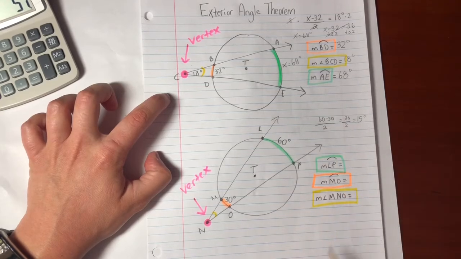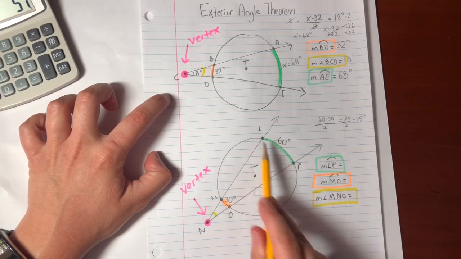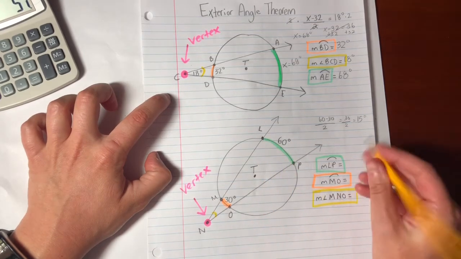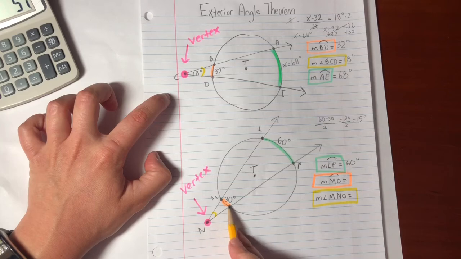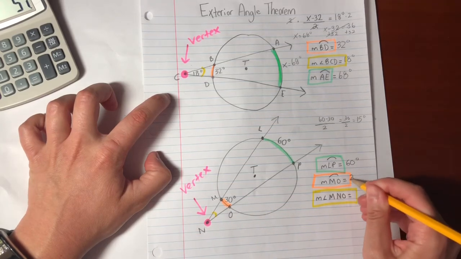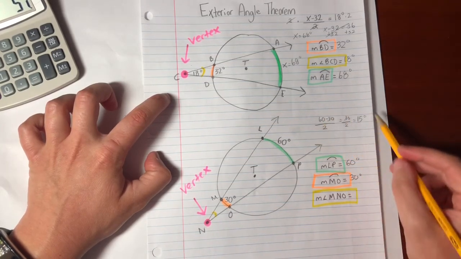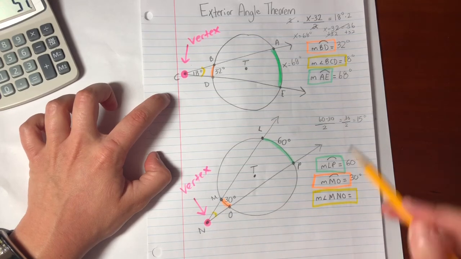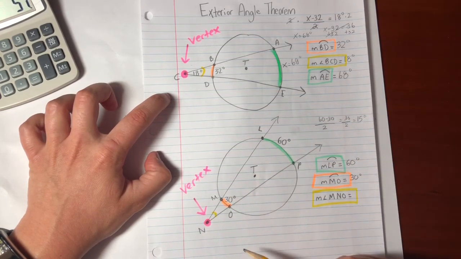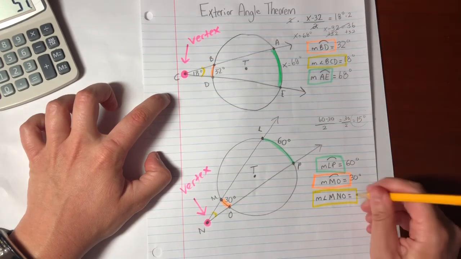So I kind of skipped my fill in the blanks here, but we can quickly fill those in together. So the measurement of arc LP, here's arc LP highlighted in green, that's 60 degrees. The measurement of arc MO, that's labeled as 30 degrees. And the work we just did up here to solve for this external angle, angle MNO, right? We did big arc minus little arc divided by 2, and that gave us that 15 degrees there.